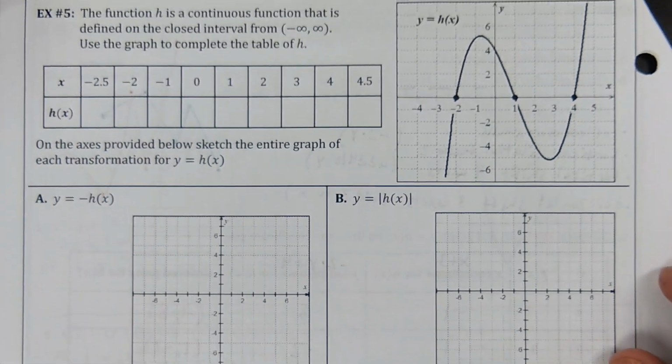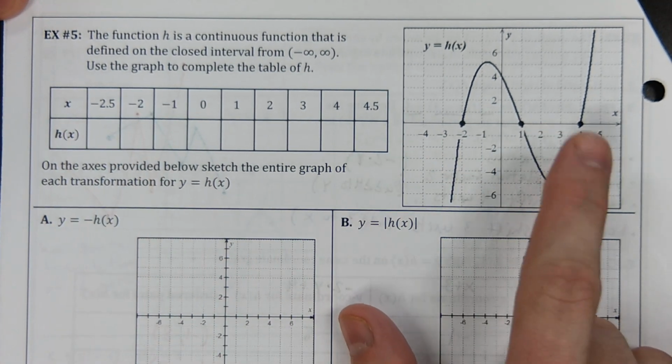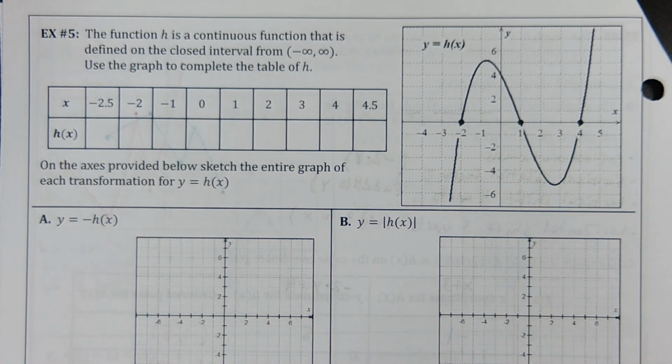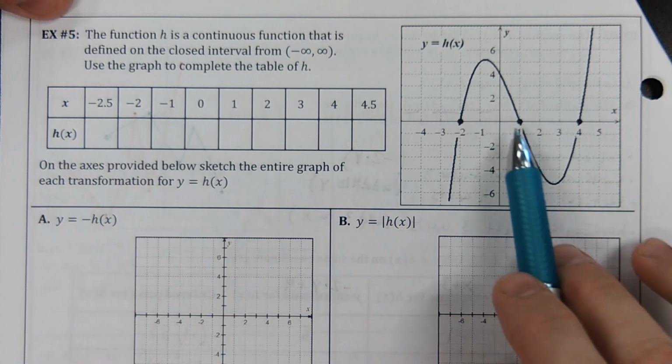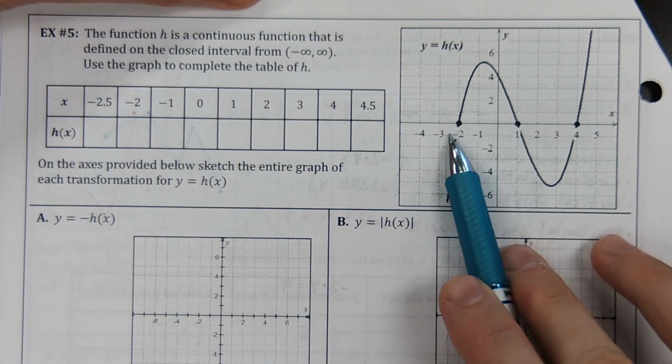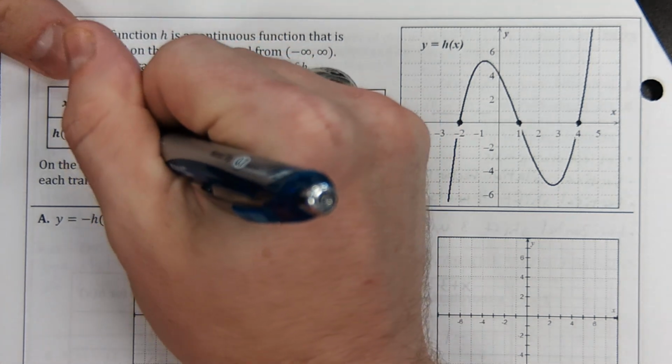Alrighty. For this one, what we're going to do is we're going to fill out this table from this image right here. We need to know what the y values are at each of these x values. Now at -2.5, you're about here, and come down, estimate that to be like -6. I'd say that's around -6 at -2.5.